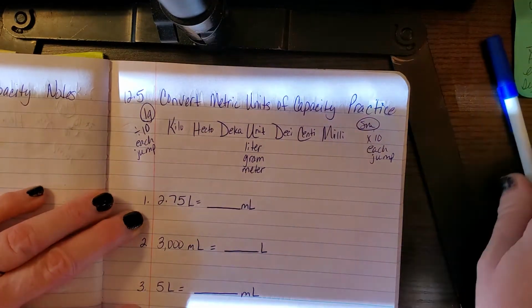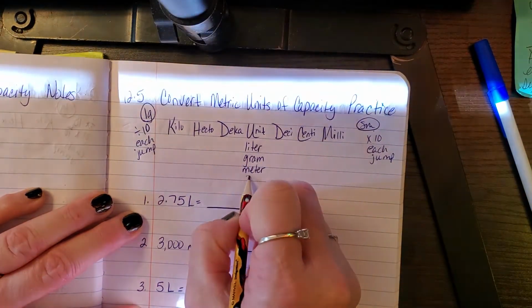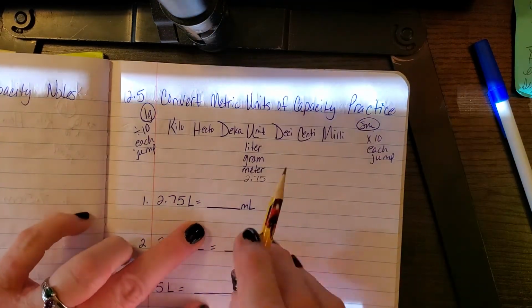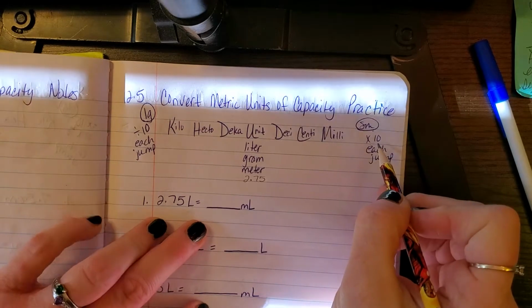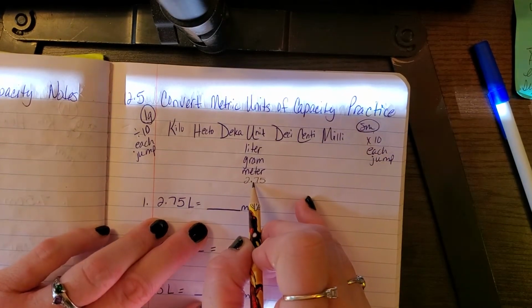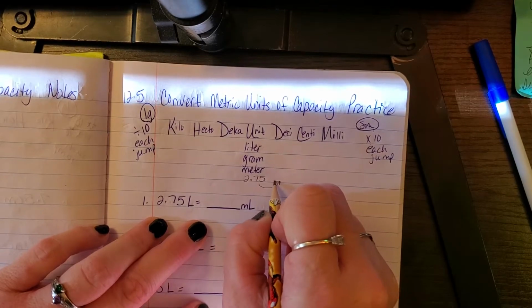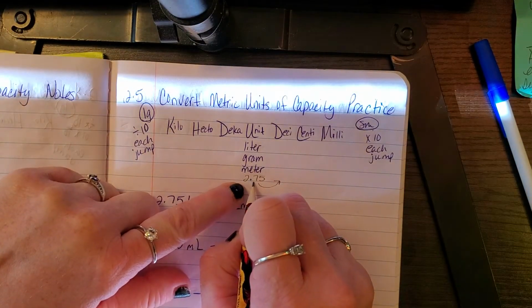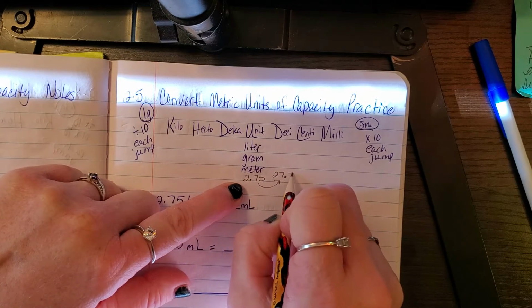I have 2.75 liters, so that goes here. I have 2.75 liters, and I'm going to milliliters. So I'm heading small, which means I'm going to be multiplying by 10 or making this number bigger by 10 each jump. So my first jump, I'm not going to do the math because I know to make this 10 times bigger, I need to move that decimal point. So this now becomes 27.5.